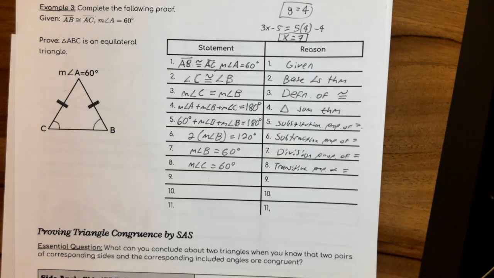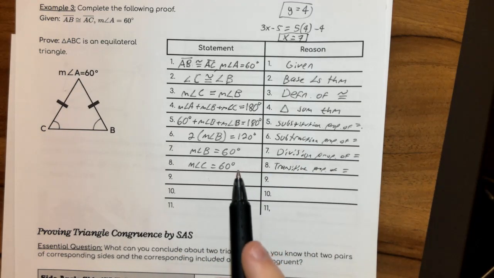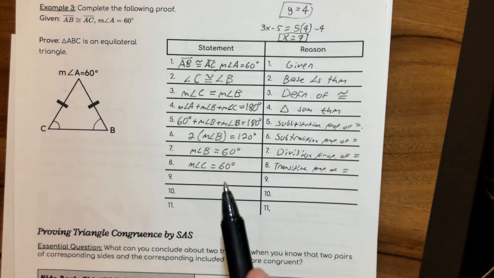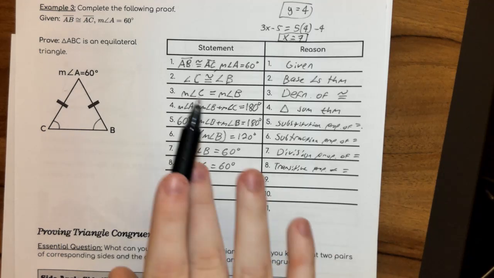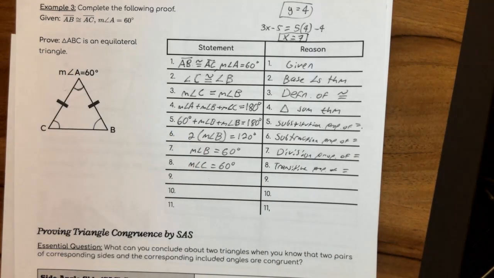Now, we know that this triangle must be equiangular, because all the angles are listed as 60 degrees.